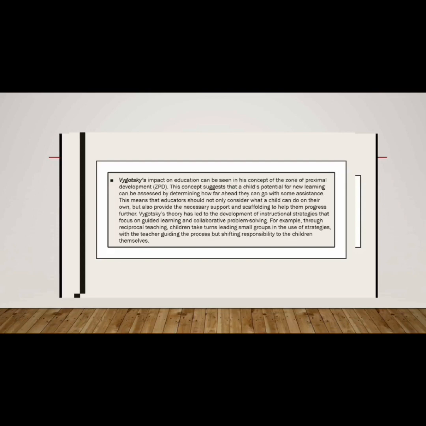Vygotsky's theory has led to the development of instructional strategies that focus on guided learning and collaborative problem solving. For example, through reciprocal teaching, children take turns leading small groups in the use of a strategy, with the teacher guiding the process but shifting responsibility to the children themselves.